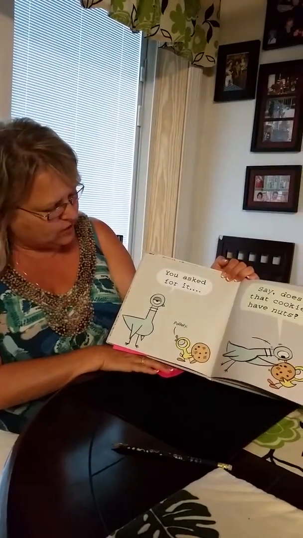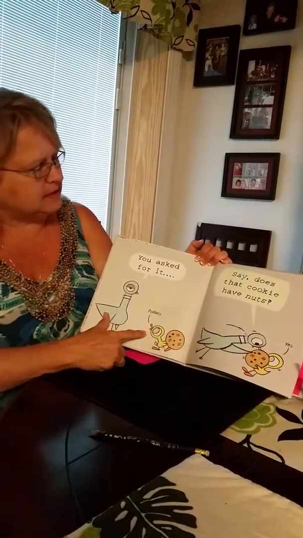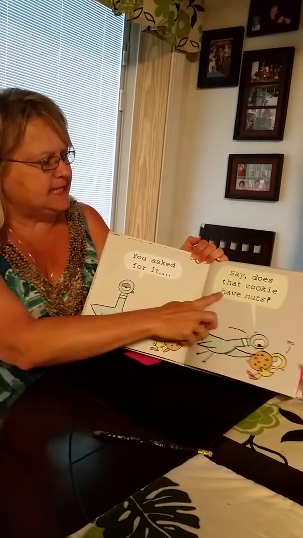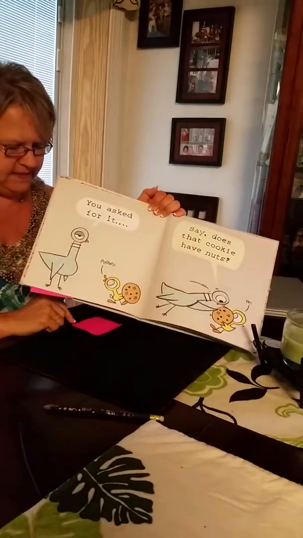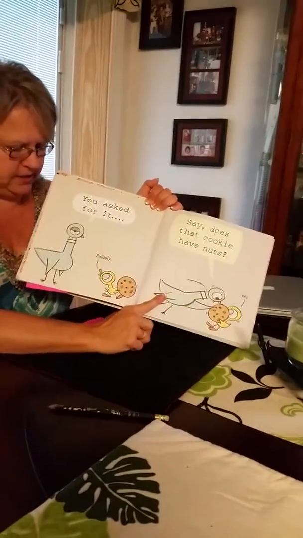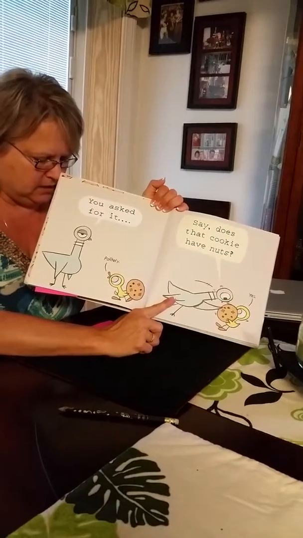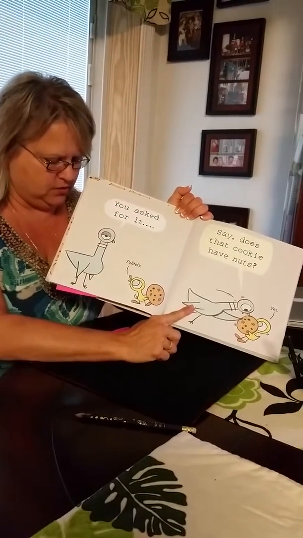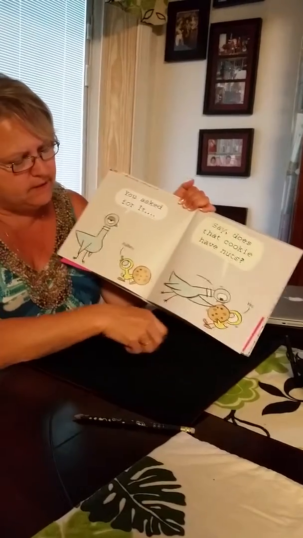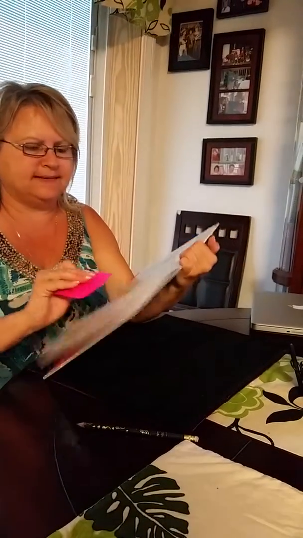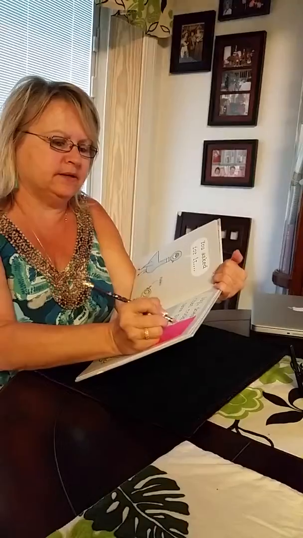"You asked for it?" The duckling says politely. "Say, does that cookie have nuts?" Do you think this animal or character is mean or being a bully? Do you think that he or she will take the cookie from the duckling? Let's write that down so that we can see later.